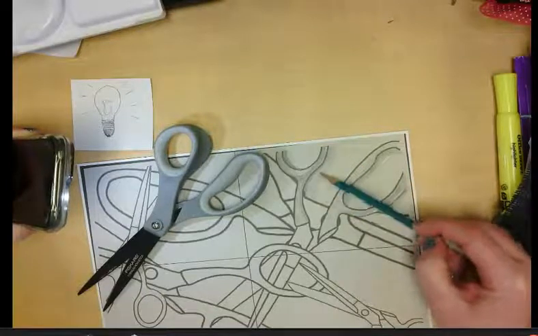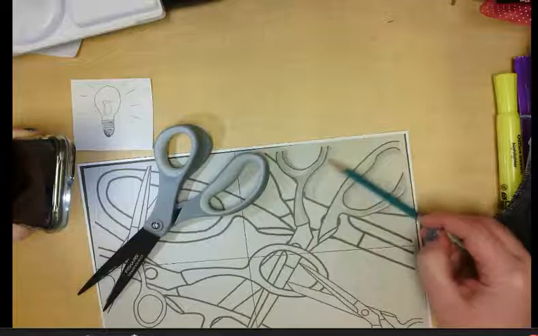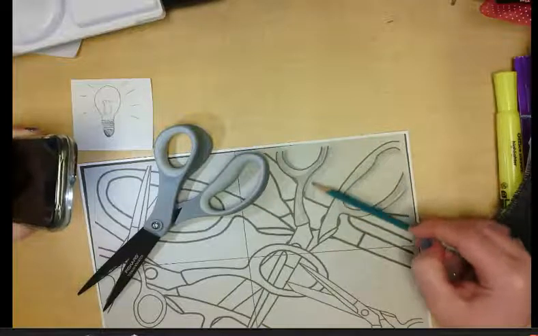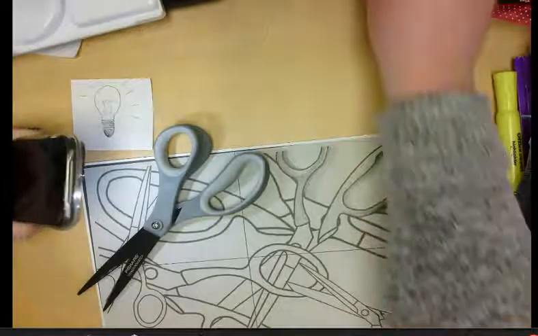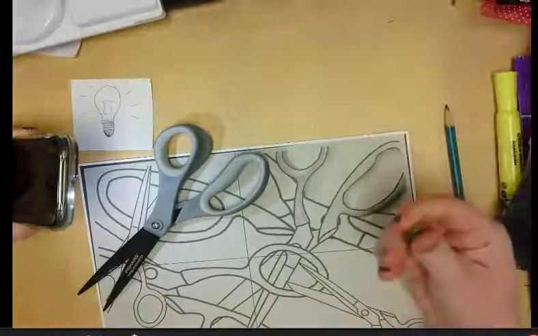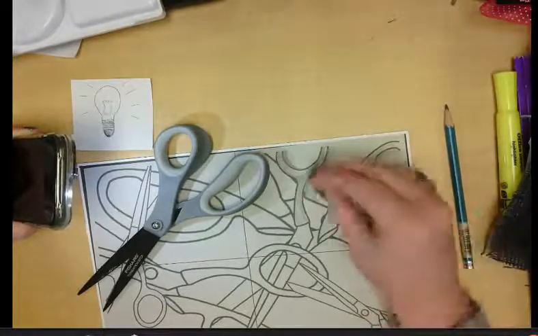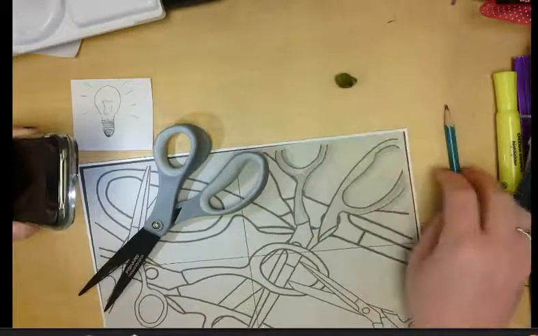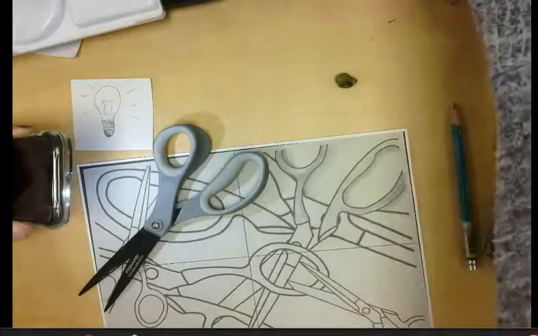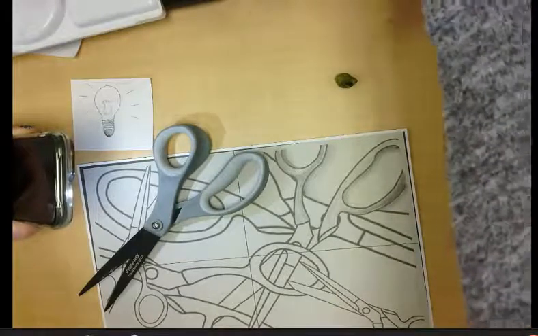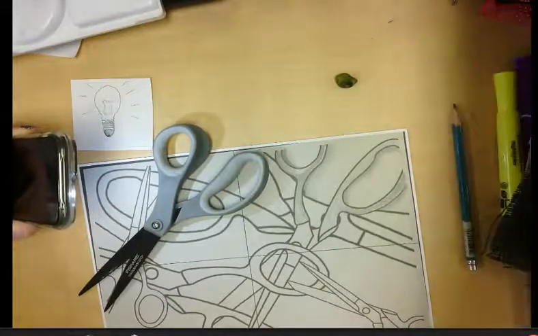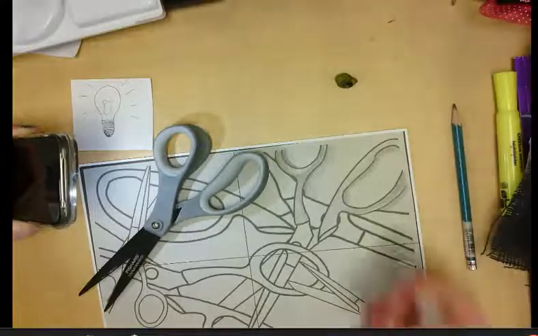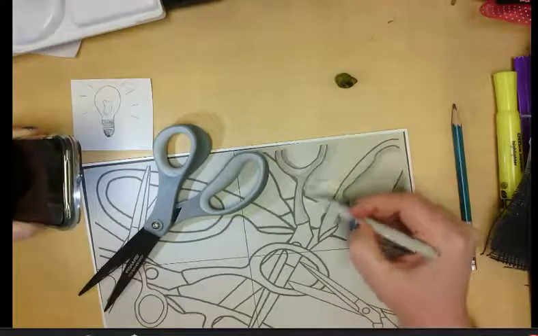Try to make sure your shadows are an even value. And if you make a mistake, it's just pencil, so you can use an eraser to soften some of that line work out. I have a paper stump. You're more than welcome to use. If you're at home, you could use a Q-tip, you could use a piece of tissue or paper towel.